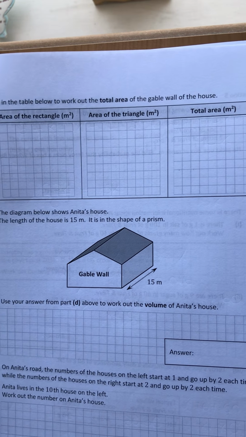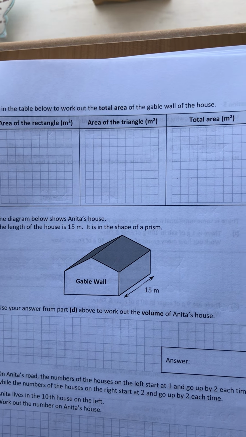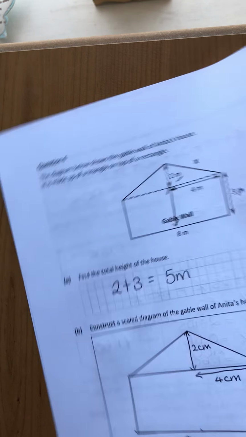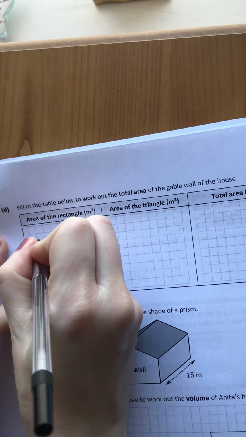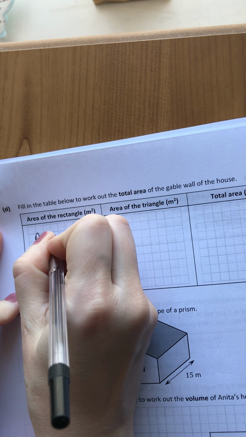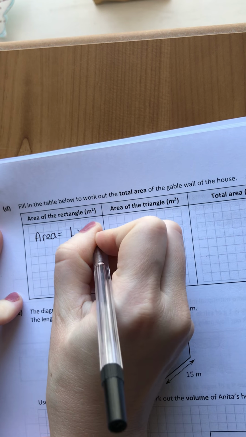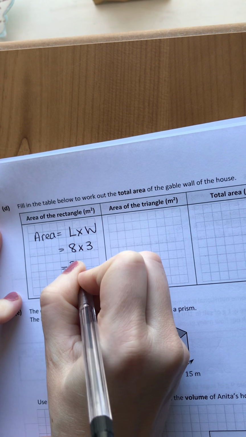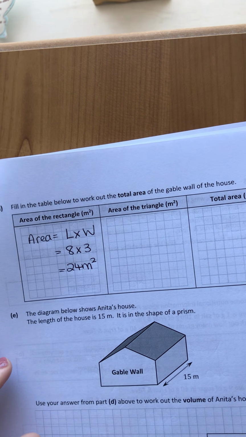For the next part, they want you to find the area of the rectangle. The rectangle is 8 and then this is 3. To find the area, it is equal to length times width. So 8 times 3, that's 24 meters squared.